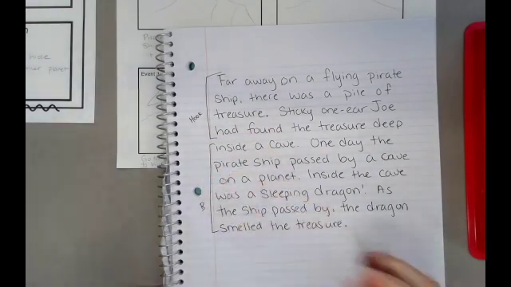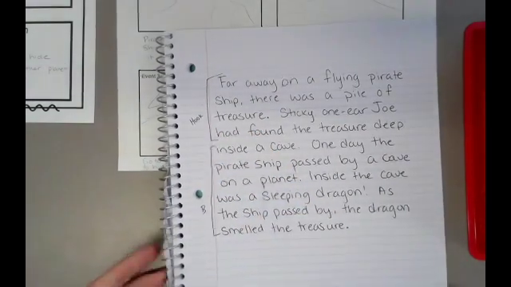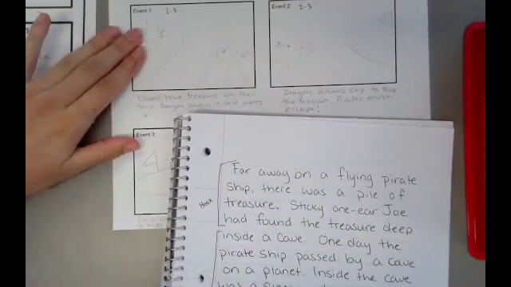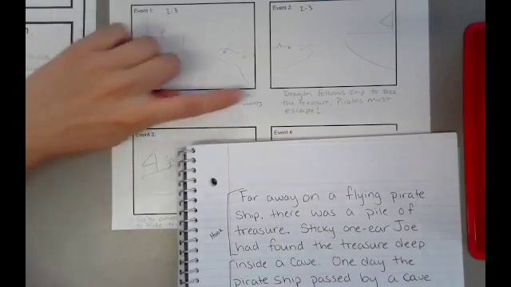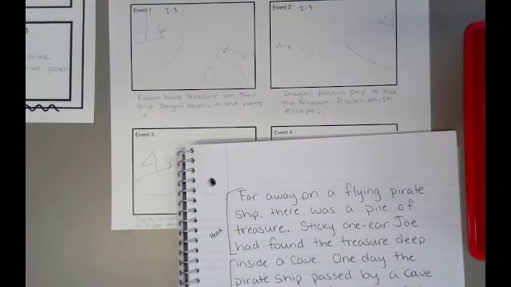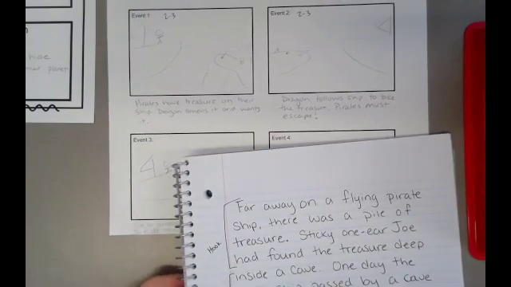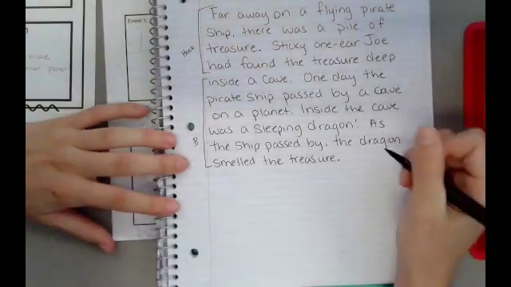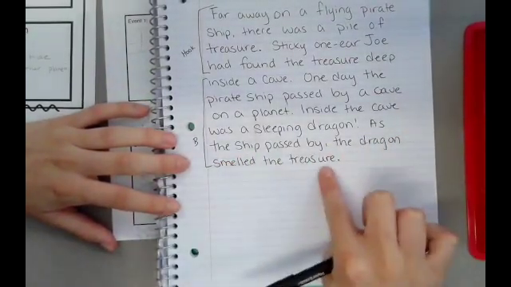Now I want to do my first middle part, which would be event 2. So dragon follows ship to take the treasure. Pirates must escape. Ooh, I could definitely add a lot of details here. As the ship passed by, the dragon smelled the treasure.